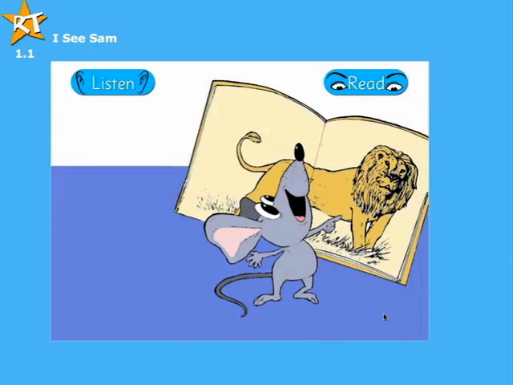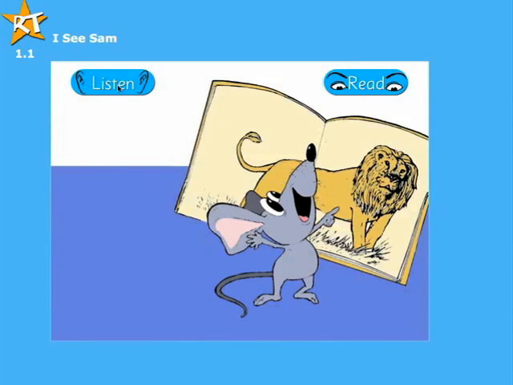Students can have the story read to them by clicking the ears, or they can read it themselves by clicking the eyes. Let's click on the ears to start. Listen to the story.